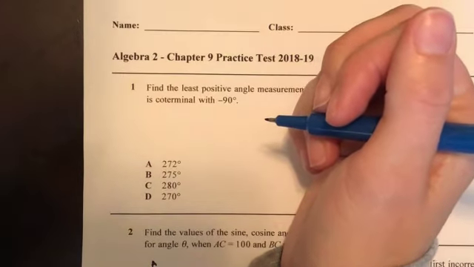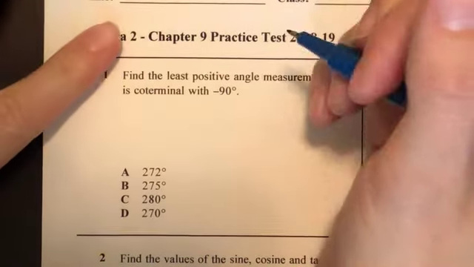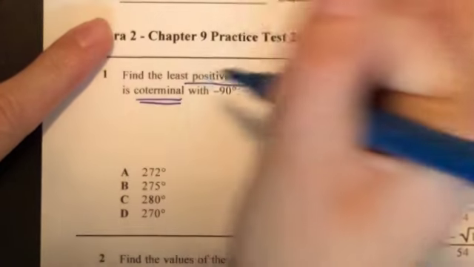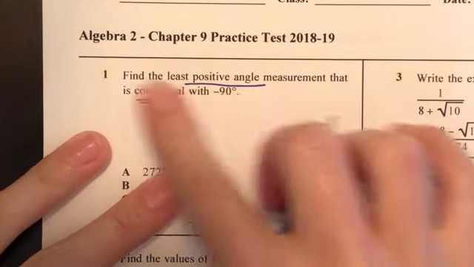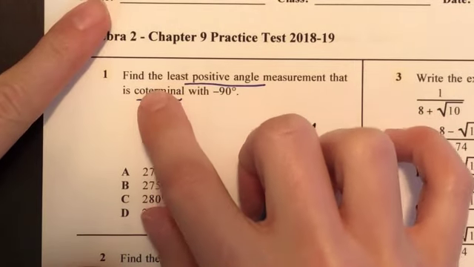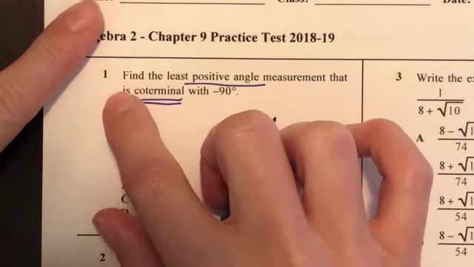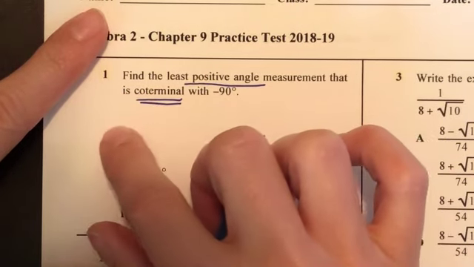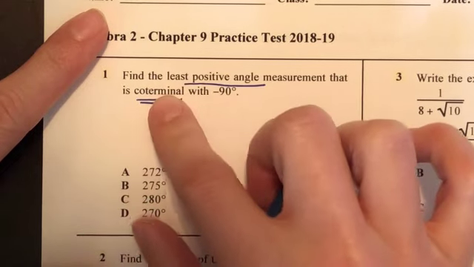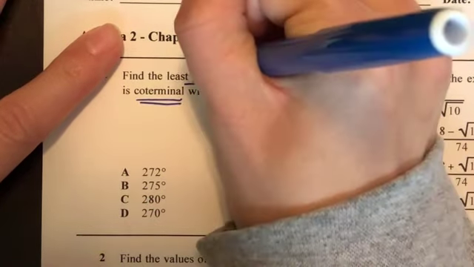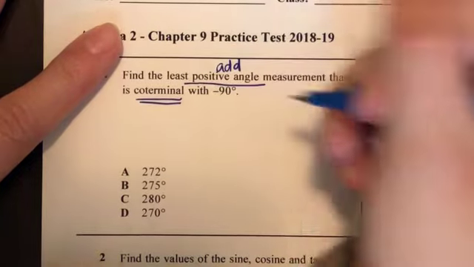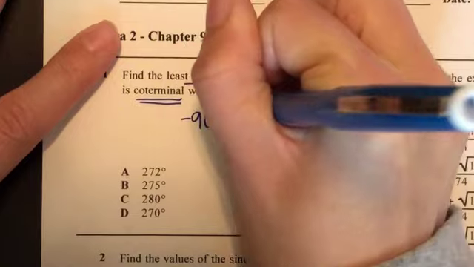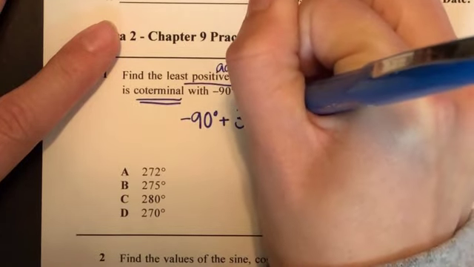Okay, the first question on our Chapter 9 practice test is finding the least positive angle that is coterminal with negative 90 degrees. So we want to remember that coterminal means that it's going to lie on the same angle in the unit circle. So what that means is you're going to be going around the unit circle one full time. So we'll be adding, since it's positive, you're going to add 360 degrees. So we're going to take negative 90 degrees and go around one full circle.